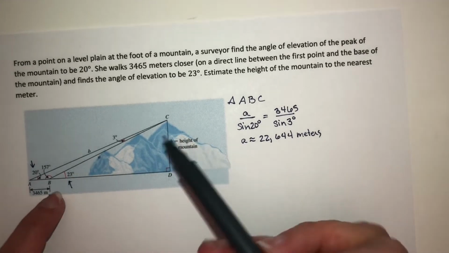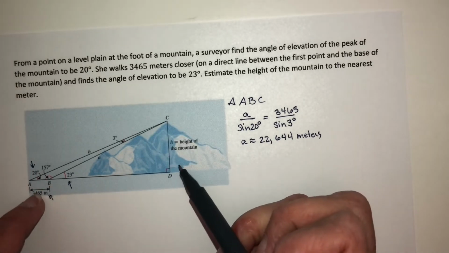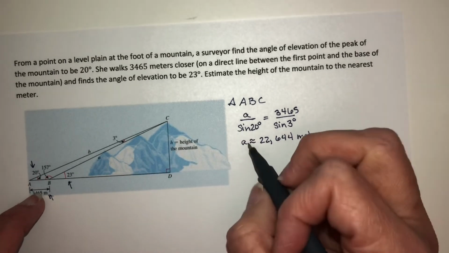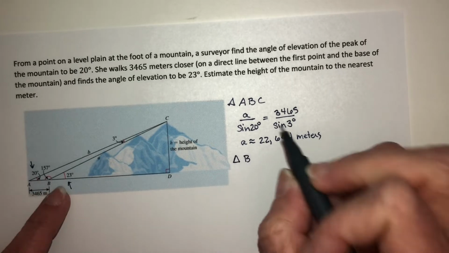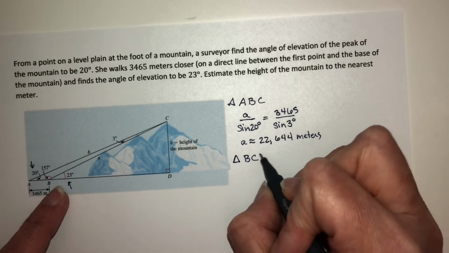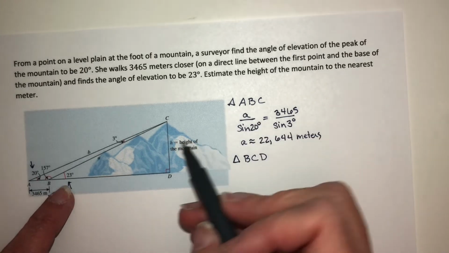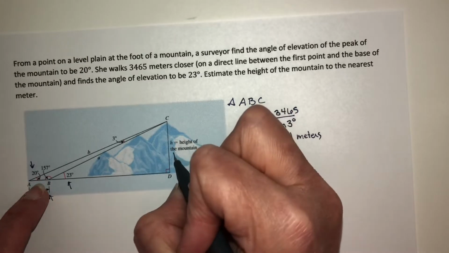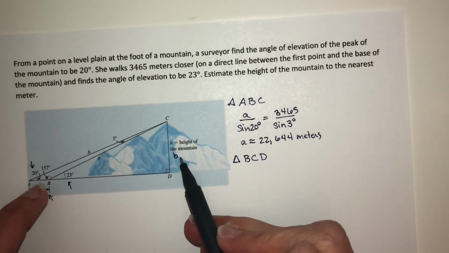Now, I can take either of my two right triangles and find the height. Let's look at the smaller one, triangle BCD. H would be side B of this triangle, and I'm looking for that.